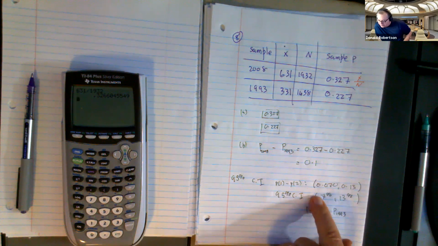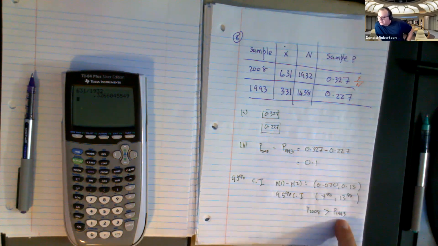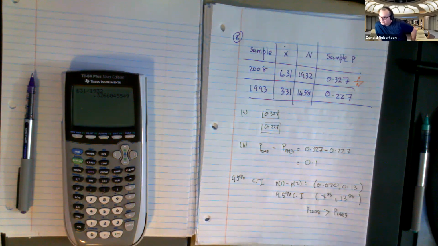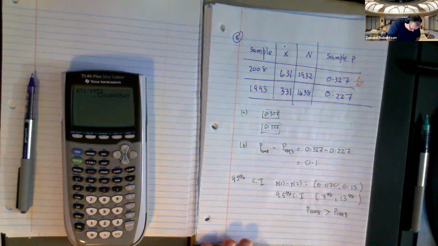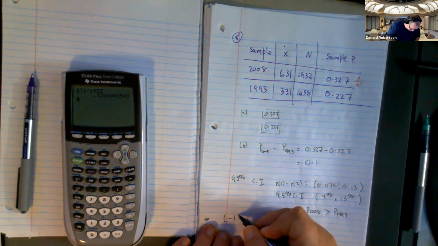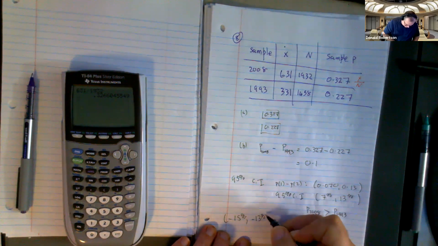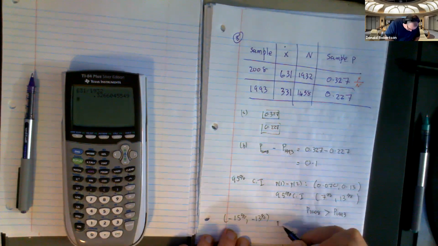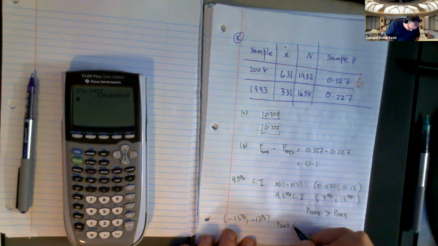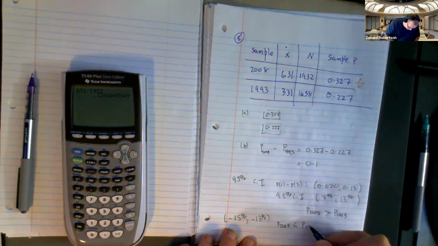Because if you're positive, isn't the first guy bigger than the second guy? That makes sense? Now, if that interval had nothing but negative numbers, different story. But you imagine it was negative 15% to negative 13%, right? That could happen. Wouldn't that be evidence that the first guy is smaller than the second guy?